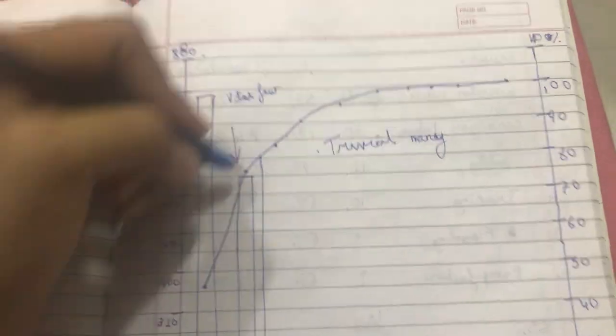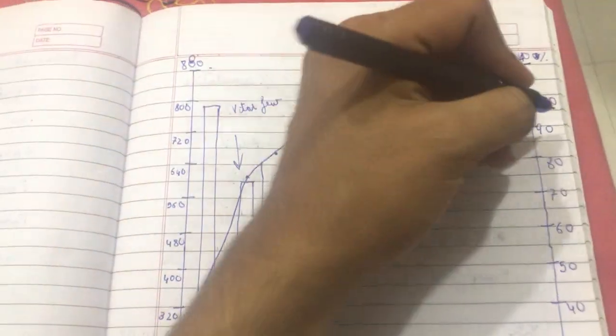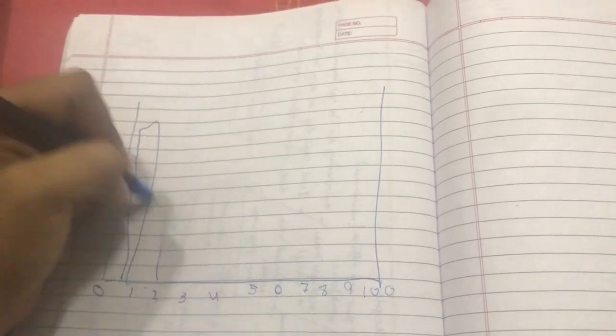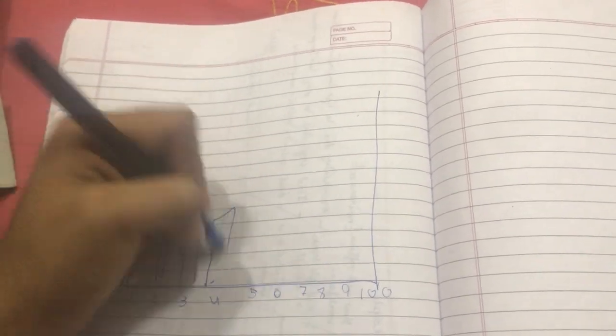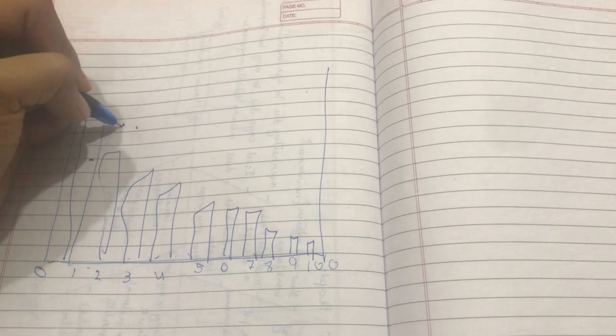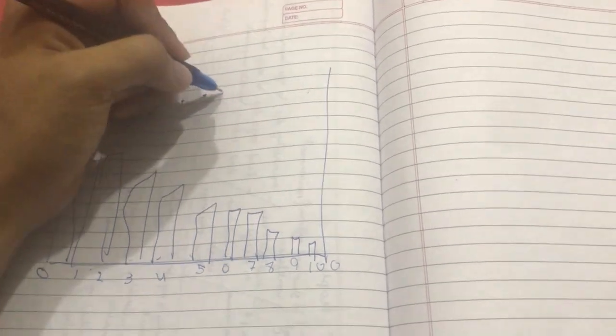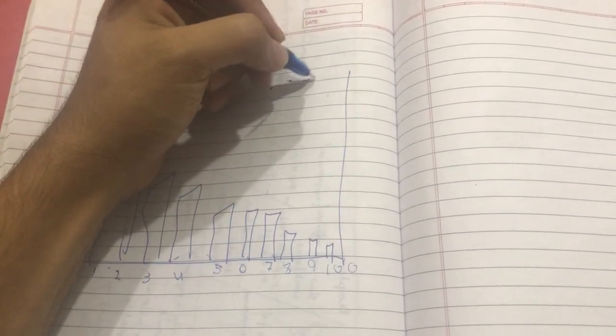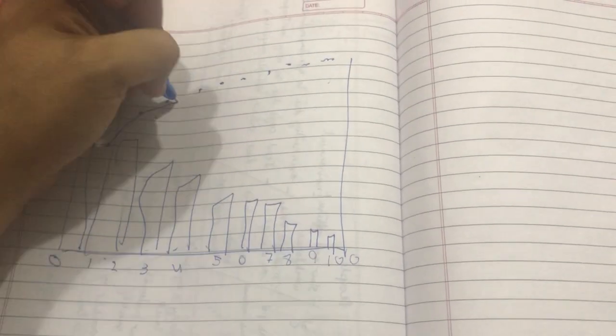So the points that you've made, you draw a line that goes through them. Basically how it's going to look is somewhat like this. You've made dots here, here, here, here, here, here, here. You just go through them to make the line. This looks horrible, I know, but in the exam you're obviously going to look for more precision.